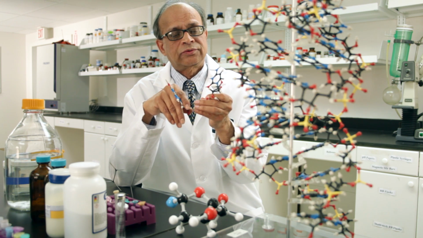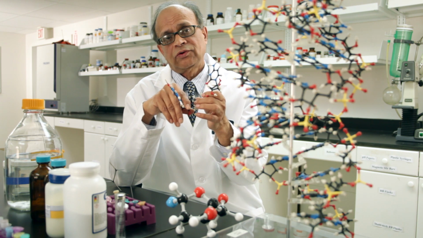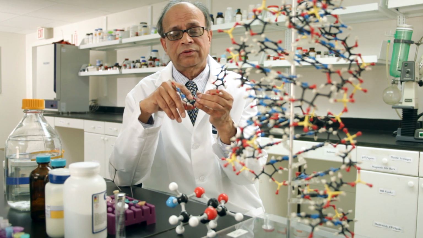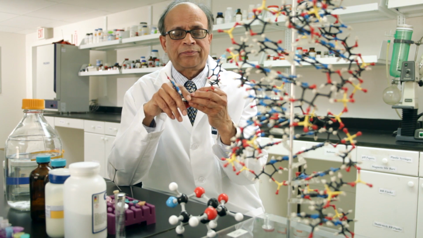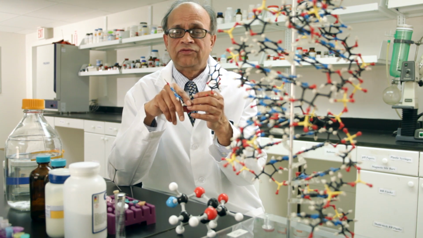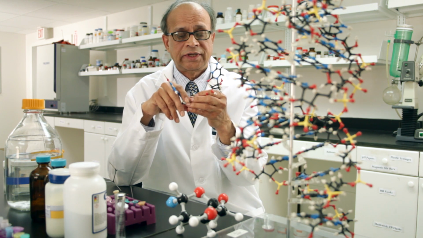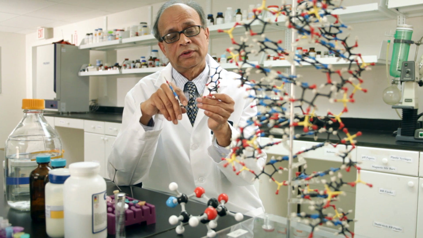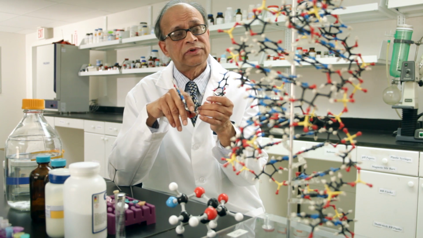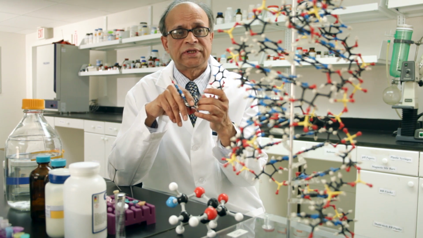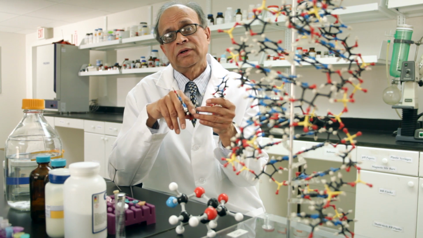Our plan is to advance this molecule further into hepatitis B. This compound is also active, and once we complete the phase 1, we have a plan to take this molecule into clinical trials against hepatitis B.